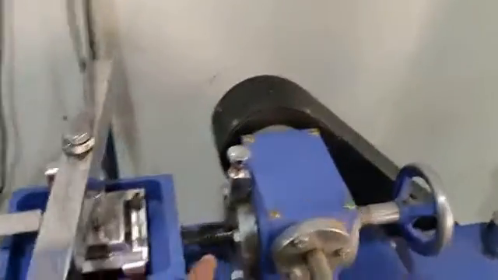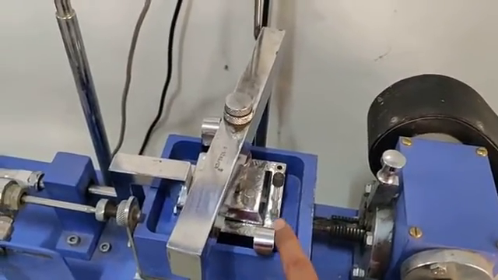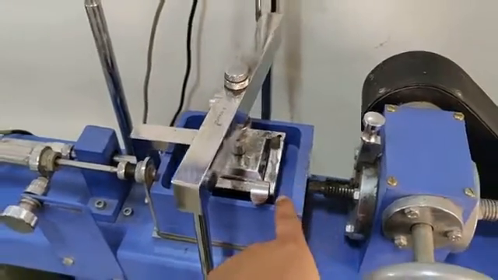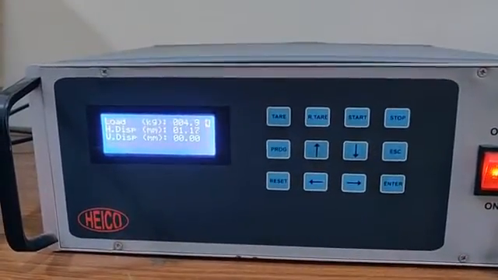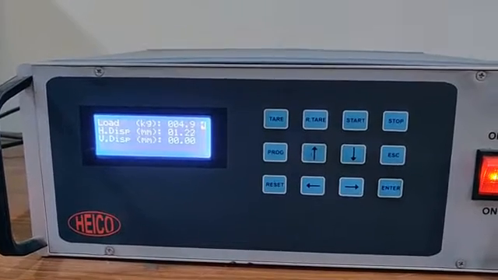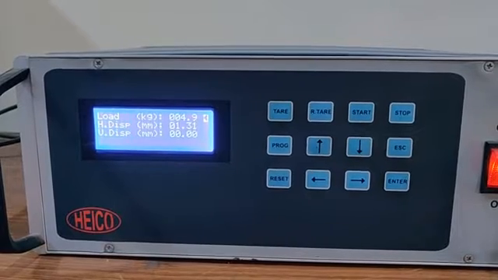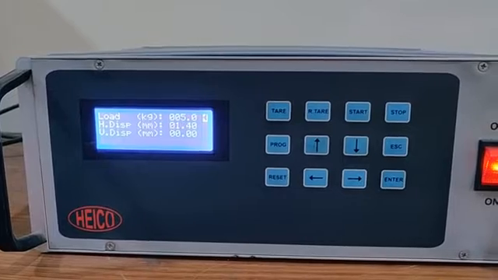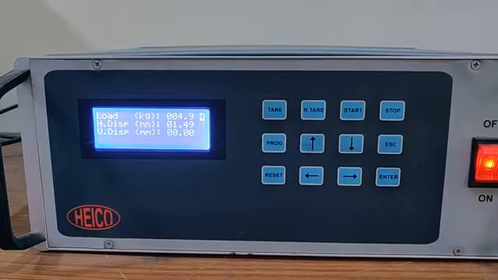When load is applied, this part remains constant, and this box starts moving and the lower plate moves. So as again you can see, this is still increasing. At one point it will not increase further, and the maximum load we will take as the maximum load, and it will start decreasing afterwards. So now the maximum load is 5.